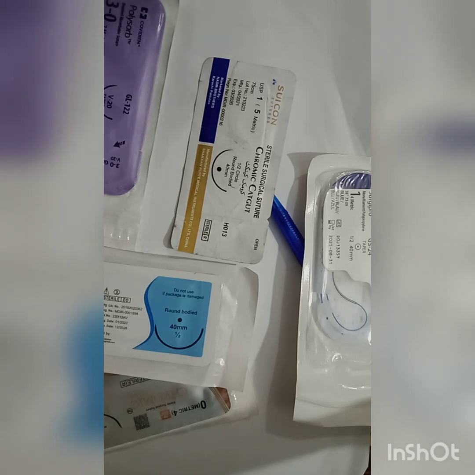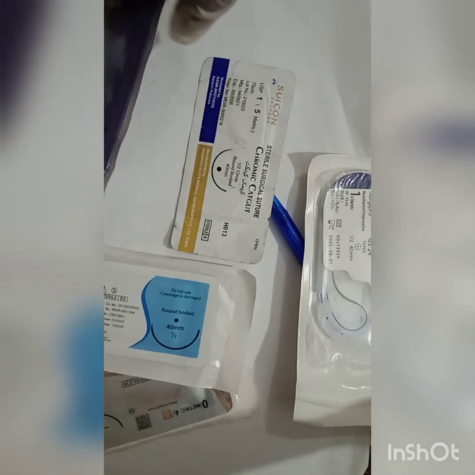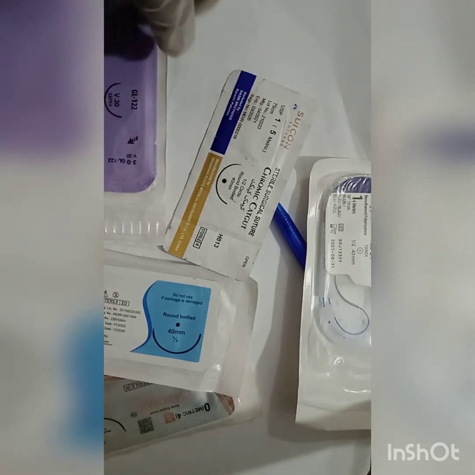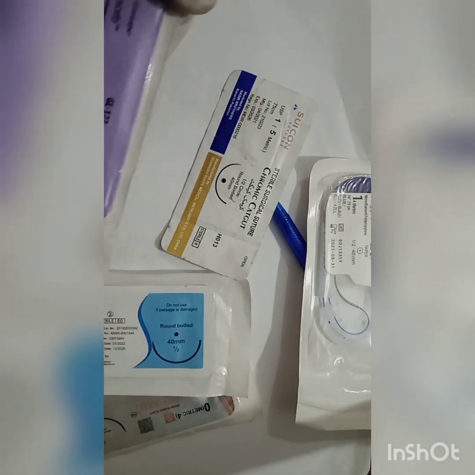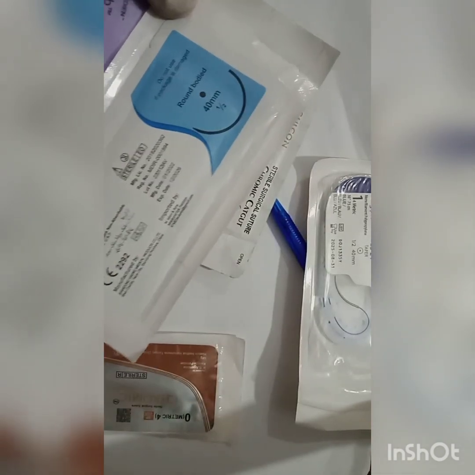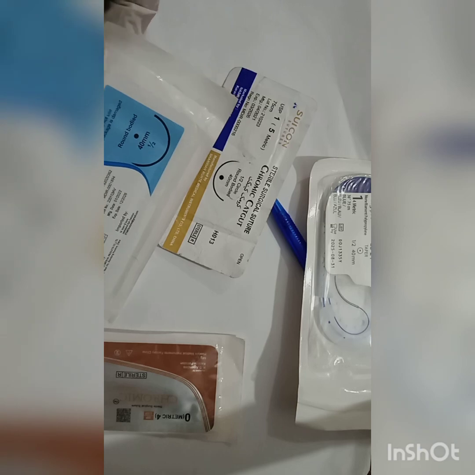The one thing important to note here is that different suture materials have different degrees of stability of the knot. The braided sutures like vicryl and silk have stable knots as compared to non-braided or monofilament ones like prolene or catgut. Okay, so then we come to the other points.